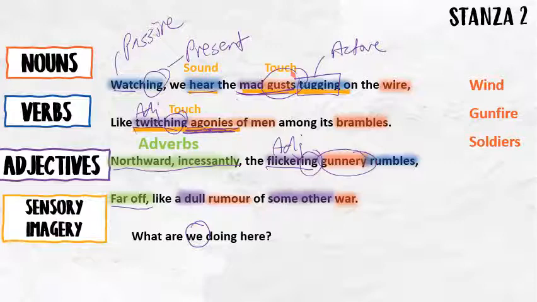It's using that reference to agony. So the wind going through the wire, tugging on them. See how physical that is? It's tugging on the wire. It sounds like the twitching agonies of men. It sounds like men dying among its brambles. So we have this echo of past fighting coming into the way he describes what he's experiencing. So here, through that sensory imagery, we can respond emotionally with distress, distaste, anger, etc.